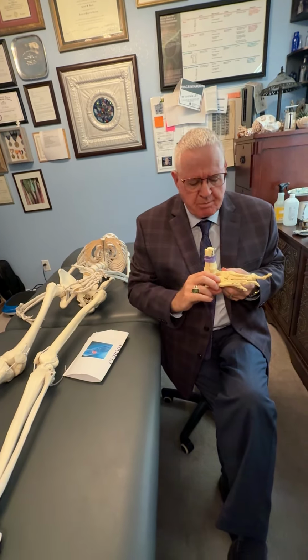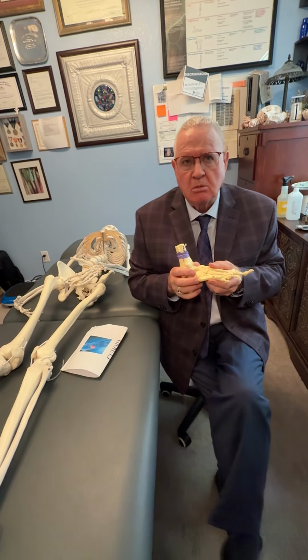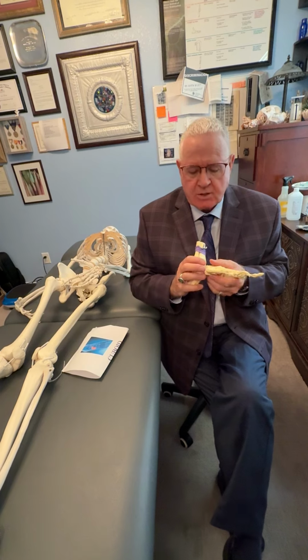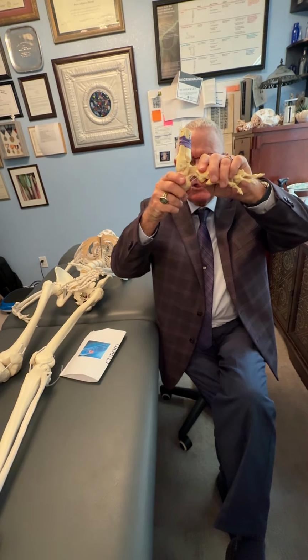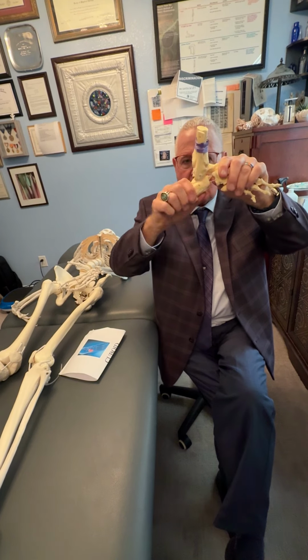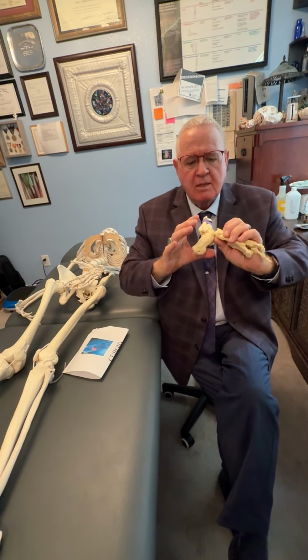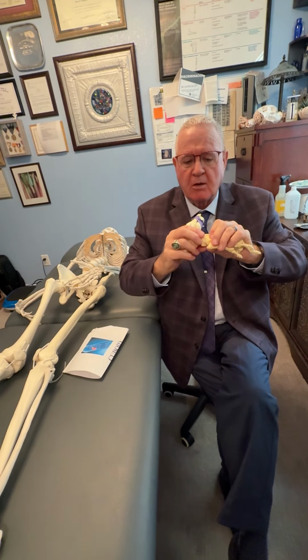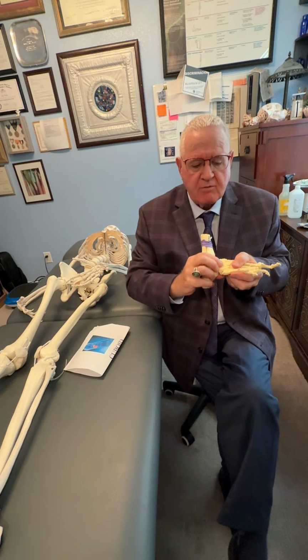Well, the cuboid bone moves with the rest of the foot and ankle. And the cuboid connects to the heel, called the calcaneus. So comparatively, the heel bone is much bigger than the cuboid, so it greatly influences mobility of the cuboid.